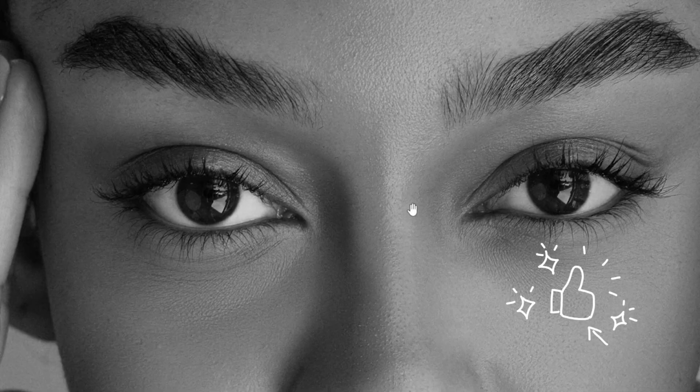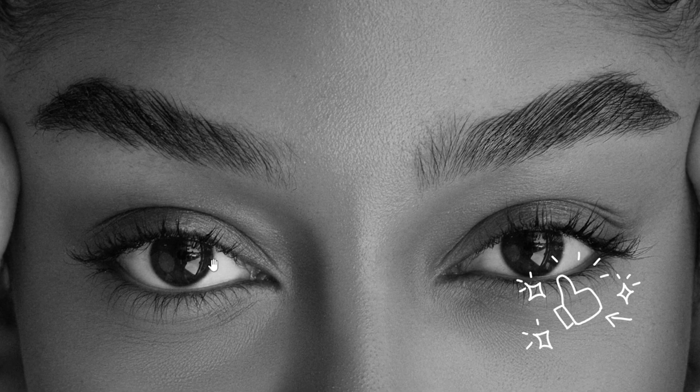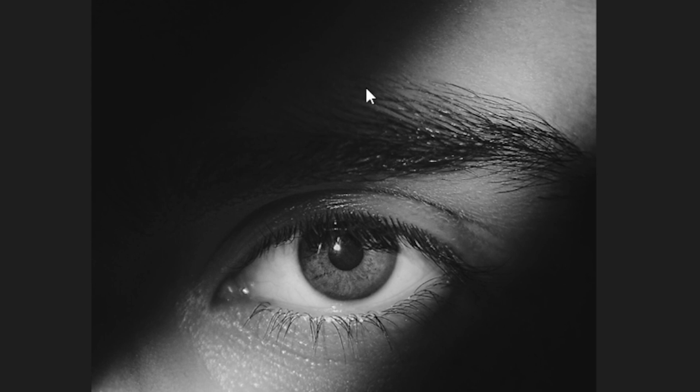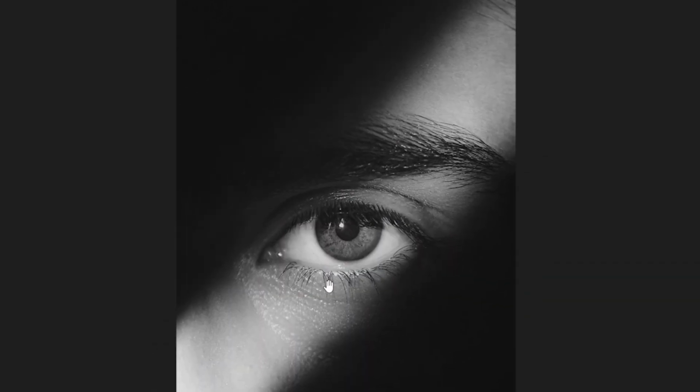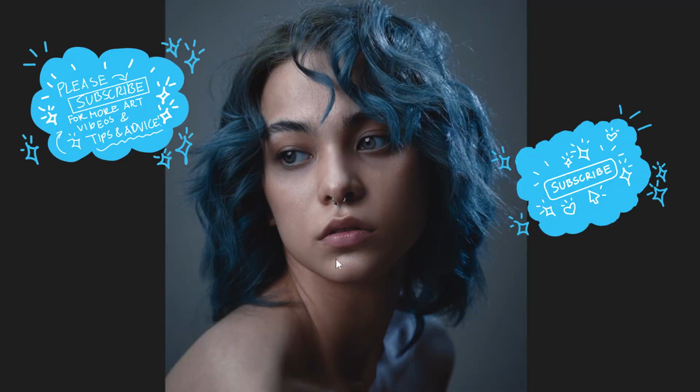In order to make it look a lot more realistic, you want to make sure that you see the subtle difference between a soft edge and a hard edge, and also notice where the soft edge starts and ends, and where the hard edge starts and ends. There are things to keep in mind, and I will show you a few examples of how to do that in this video. So if you guys are ready, let's get started.